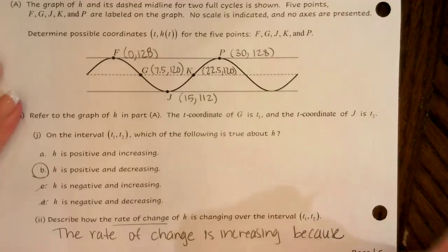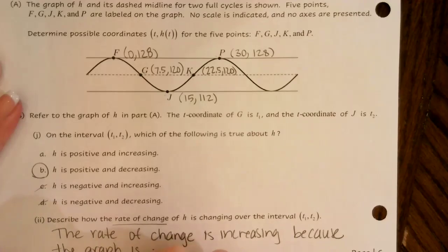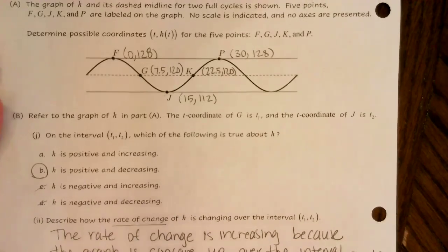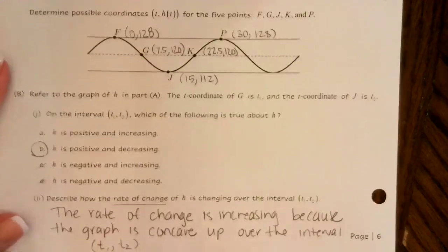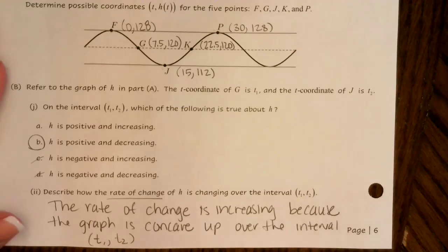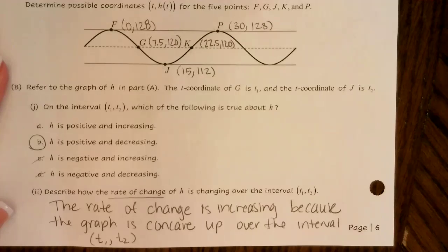because the graph is concave up over the interval T1 to T2. And again, you could have done that without knowing the points either. So answer all the questions that are possible. That was our first FRQ practice. We'll see more of those as we go through the unit.